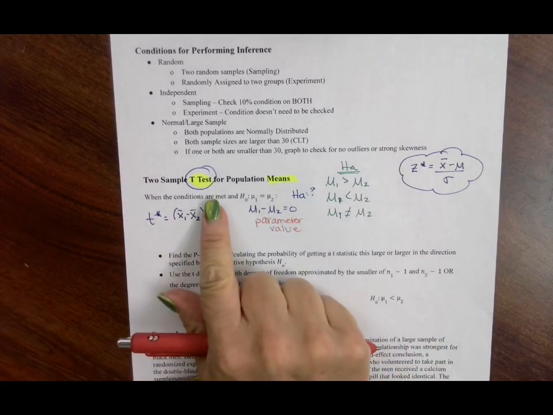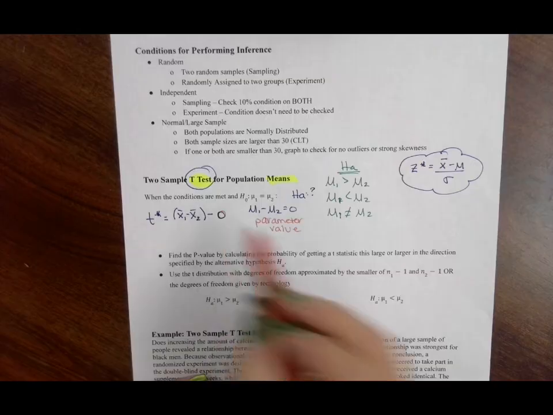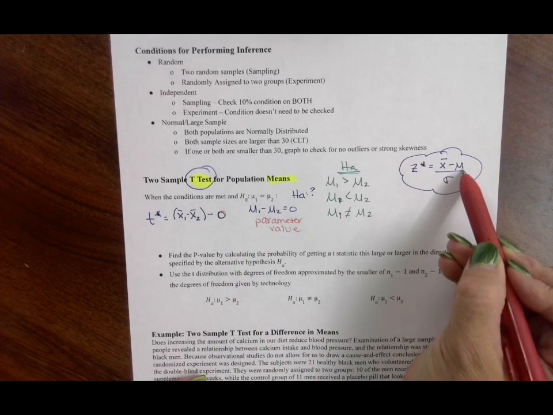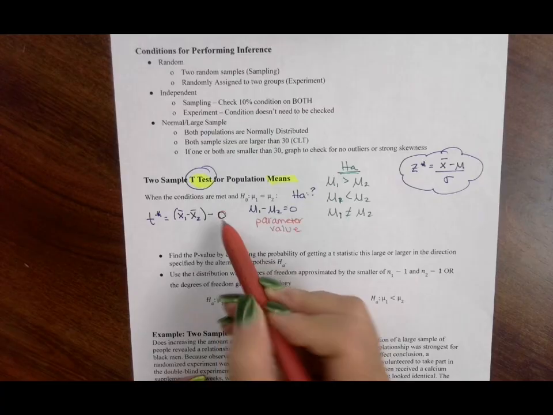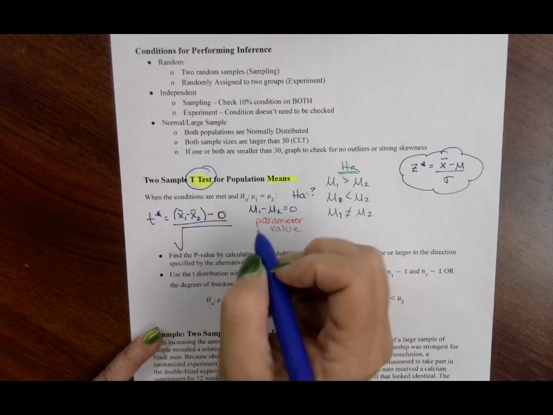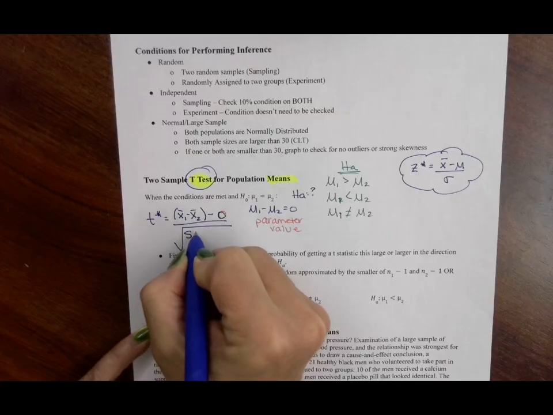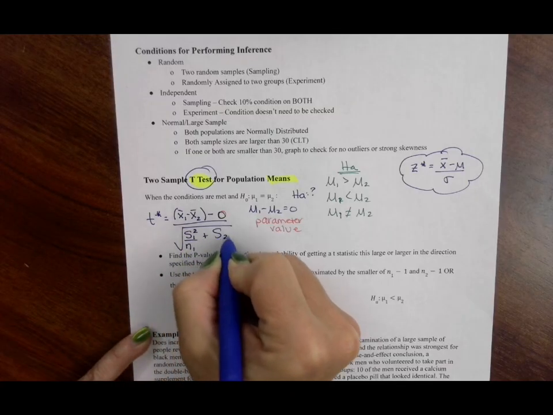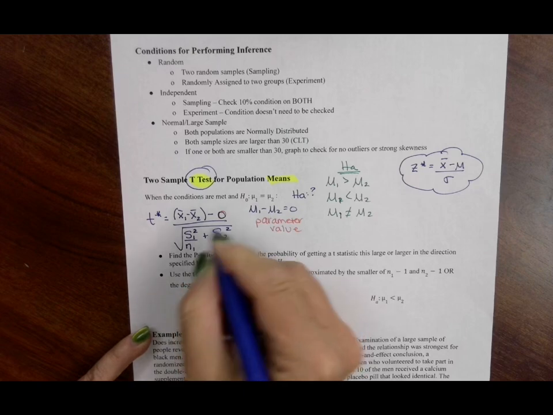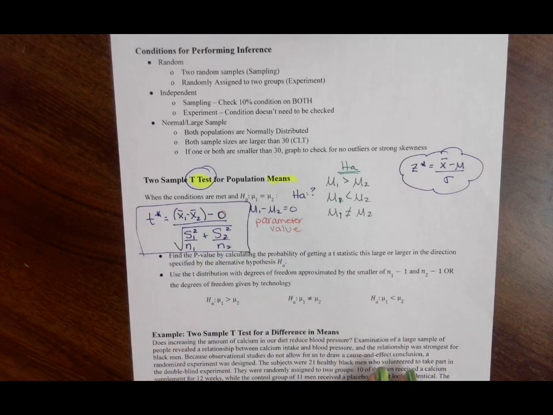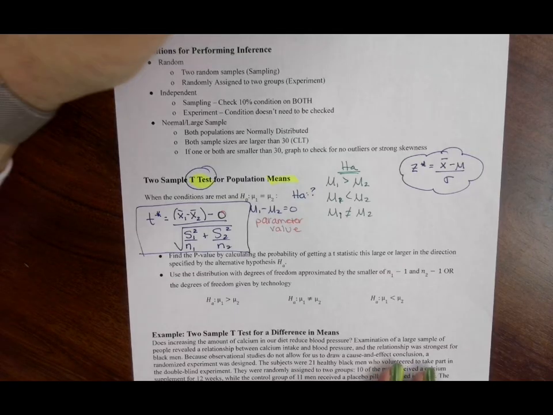So this part actually we don't even need to write down, but just to show you where this comes from, we say that this value of mu is going to be equal to 0. And this falls underneath our standard deviation of our first sample squared over our sample size, and then our second sample squared over that sample size. So this is the formula that I'm going to use when I calculate my t-star value.